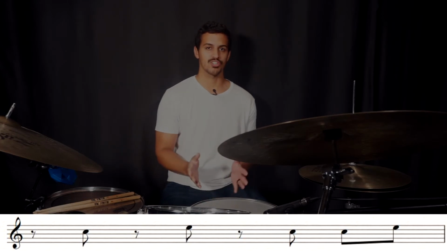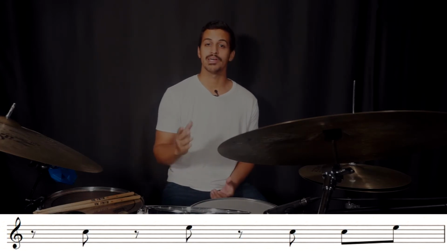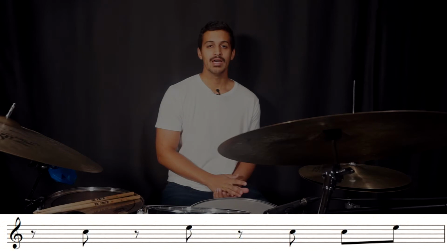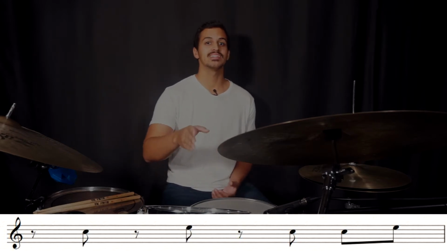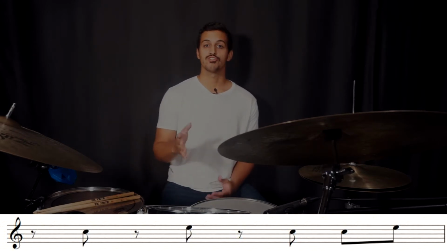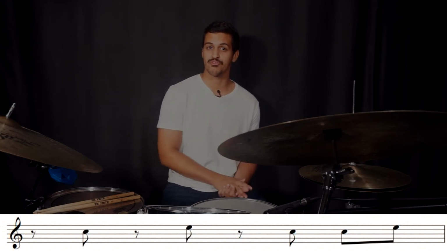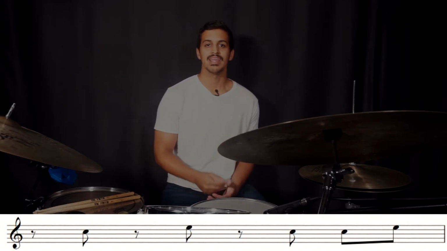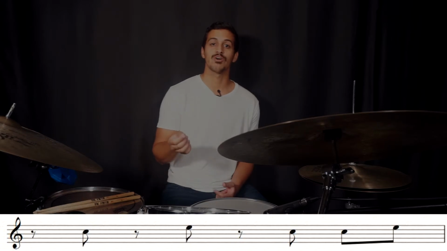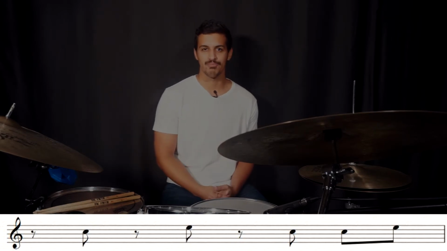So everything you play, you're just displacing it or moving it back by 1 8th note. So that snare drum that was originally on the downbeat of 1, you're going to play on the and of 1 this time. The high tom on beat 2 is now on the and of 2. The 2 snare drum hits that we had on 3 and the and of 3 now go on the and of 3 and then beat 4. And that leaves that final high tom hit which goes on the and of 4 instead of beat 4.